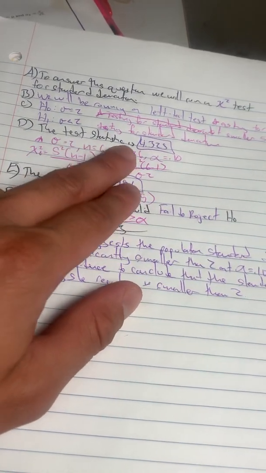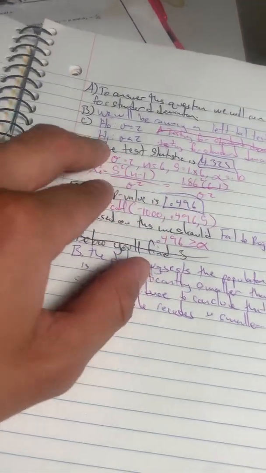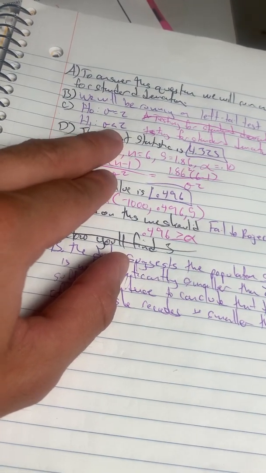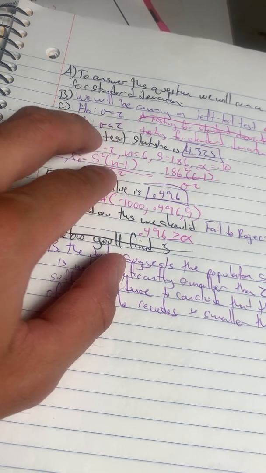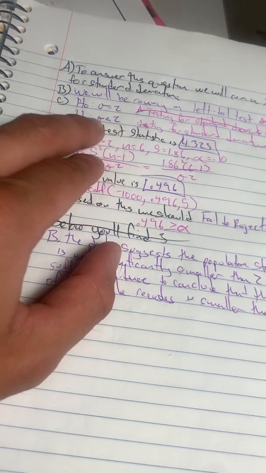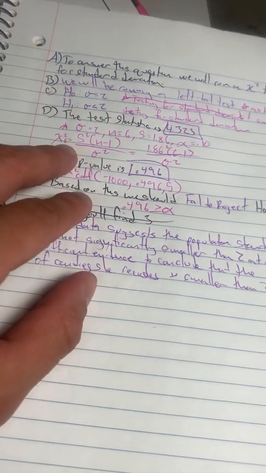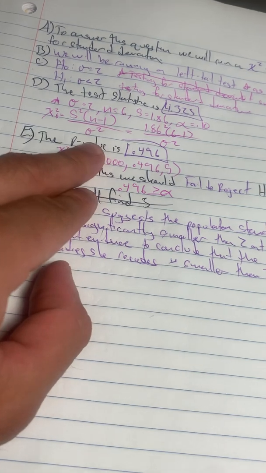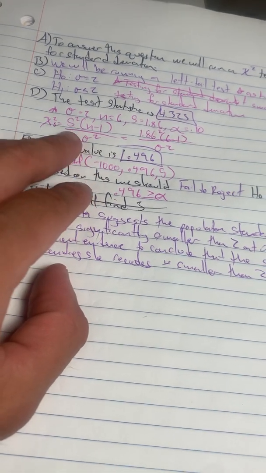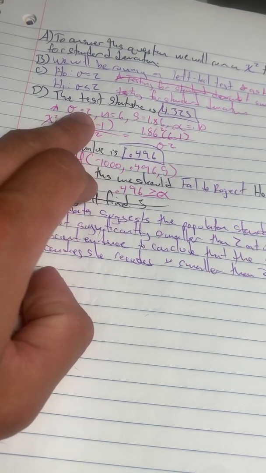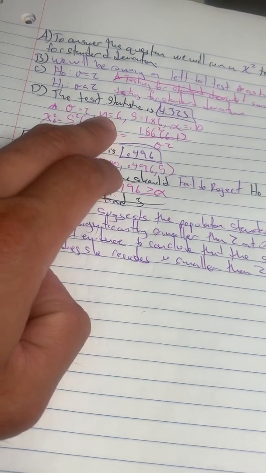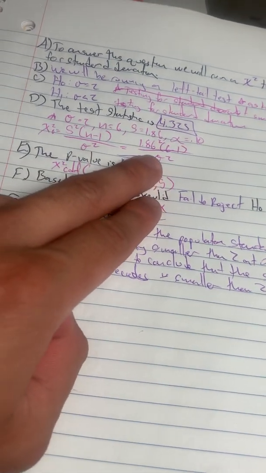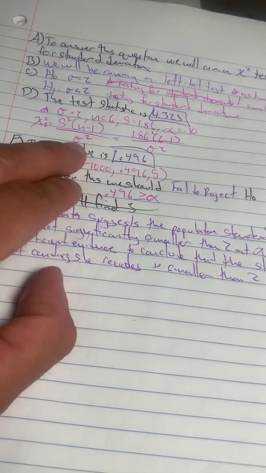Test statistic is 4.325. I chose this option because, besides it looking for our standard deviation being less than 2, it was the only option with the standard deviation symbol. We got that by applying what was given to us. We have a standard deviation of 2, a sample size of 6, and our sample standard deviation of 1.86. So just apply that into this formula.